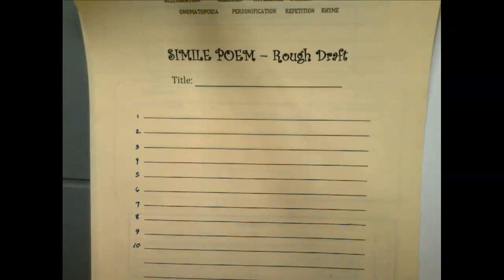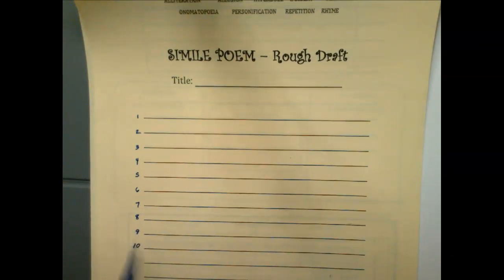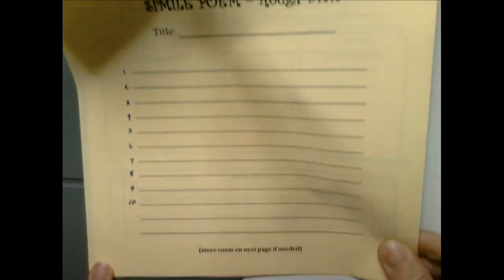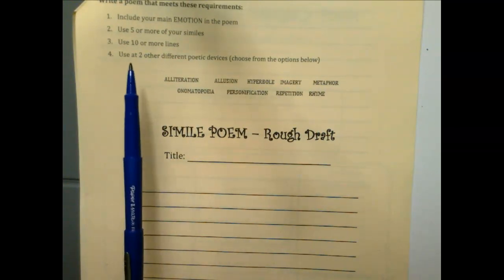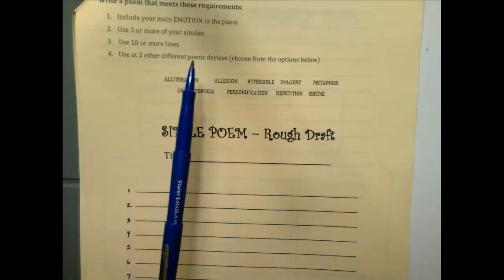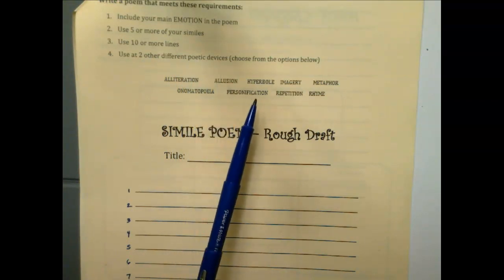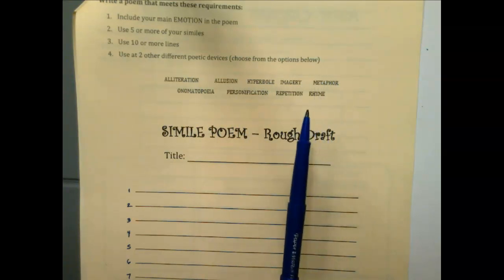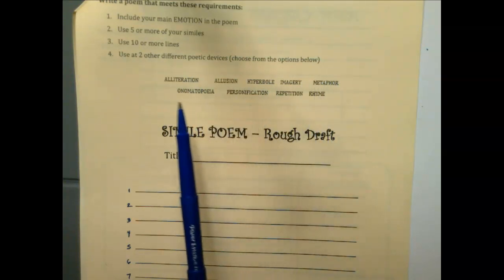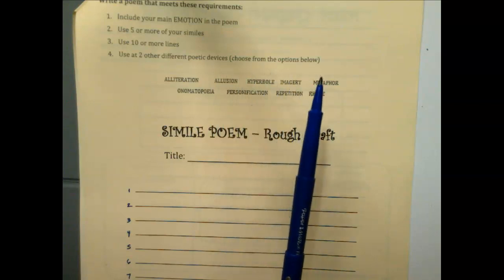All right, which means that's the shortest that my poem can be. And if I wanted it longer than 10 lines, notice that there is extra room on the next page if my poem gets to be a little bit long. The final requirement is that I have to use 2 other poetic devices from this list. So not only will my poem have similes in it, it will also have 2 of these.